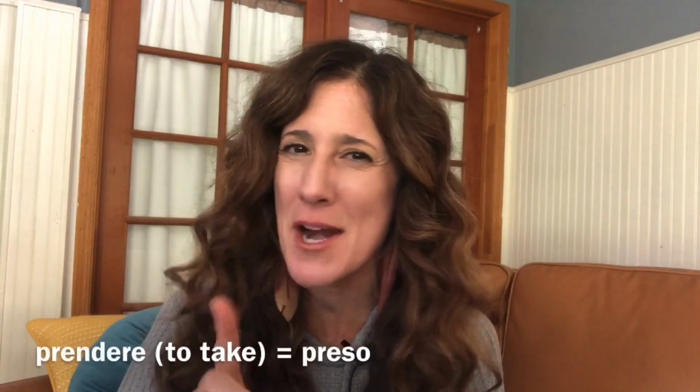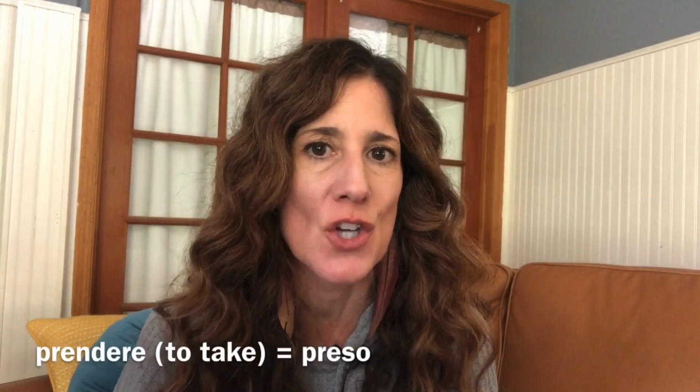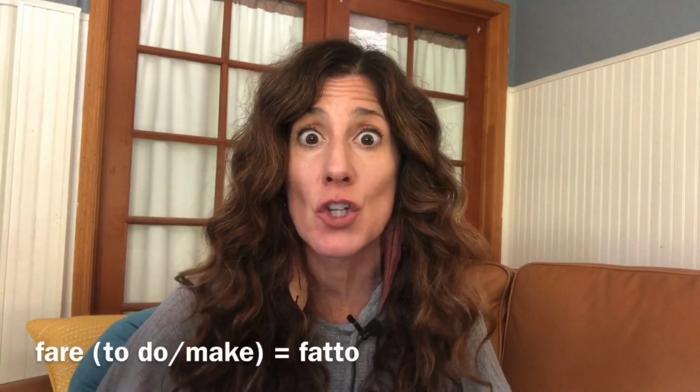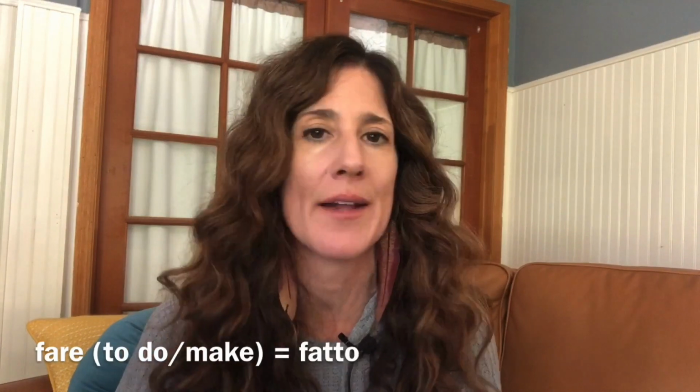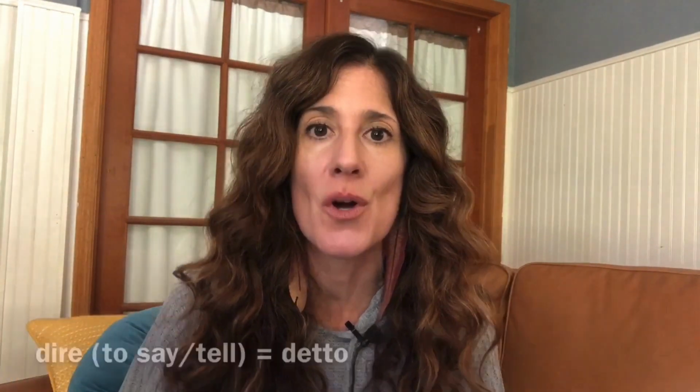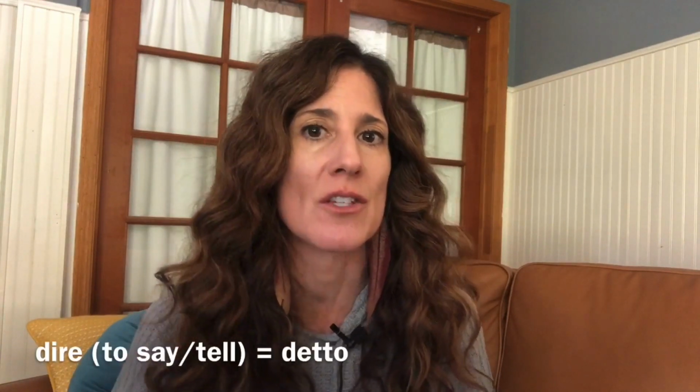Prendere is not prenduto, it's preso. So most of them come from the ere verb group, but there are some that end in are that are irregular, like fare, fatto, which has two T's, and some from the ire verb set. Dire, per esempio, is detto, that's the past participle. So that's the third step.